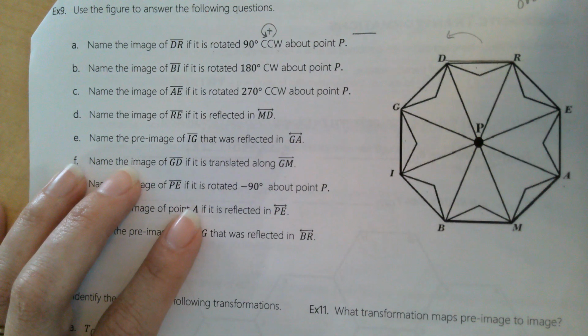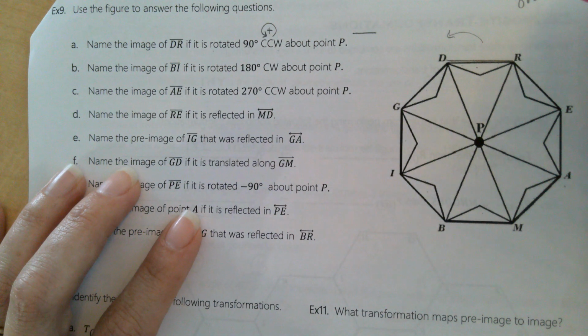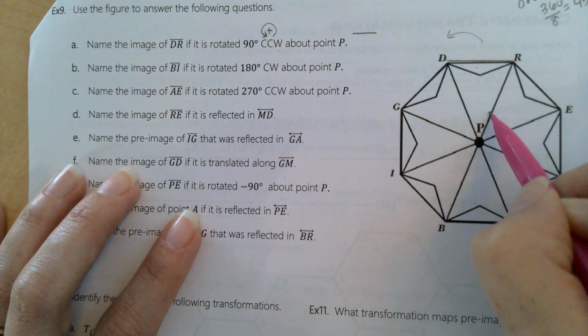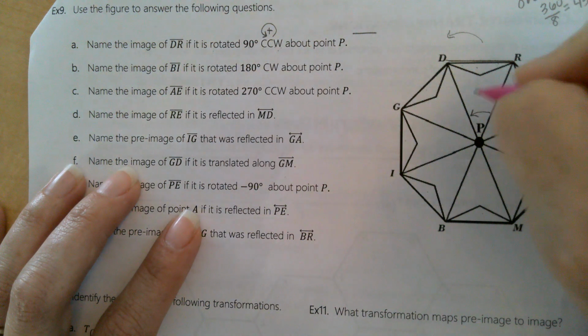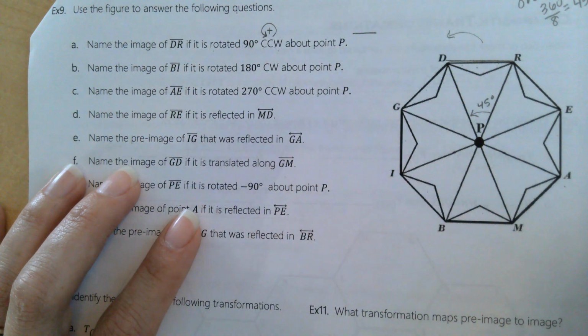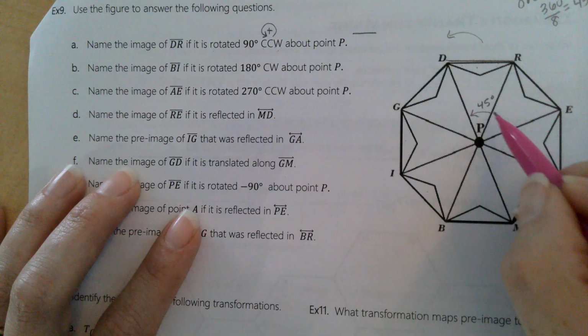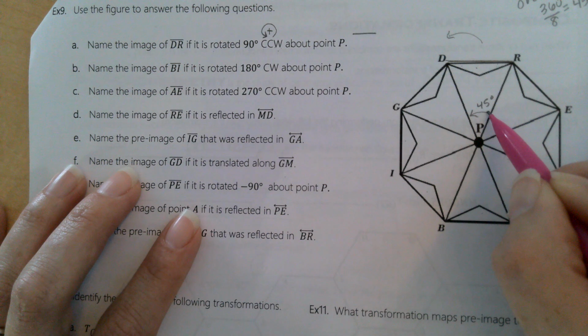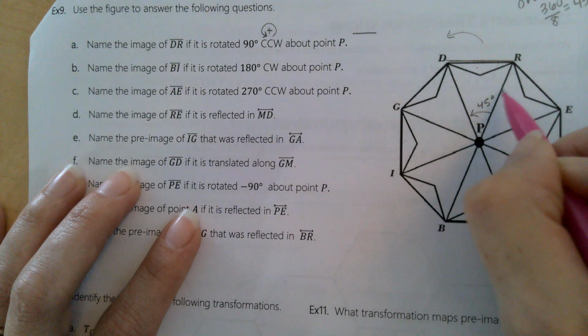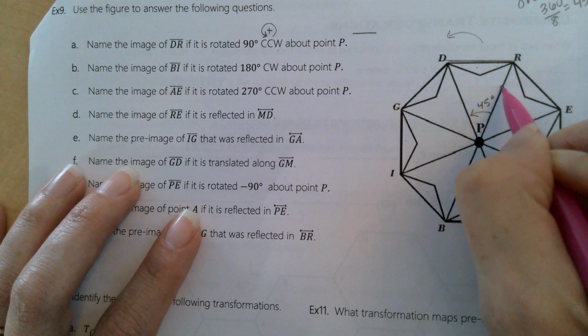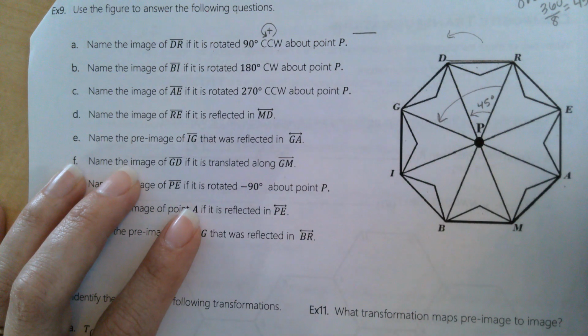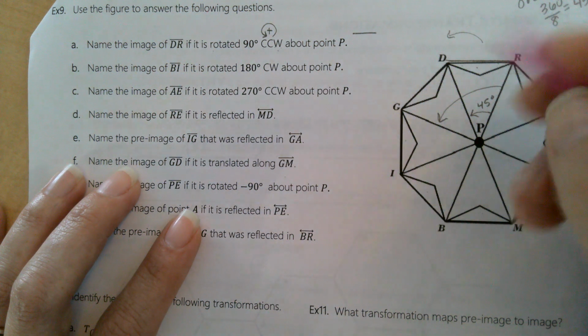So what is the degree for an order of 8? How do I find that? It's 45 degrees. Good. 360 divided by 8, which is 45. So that means from here to here is 45 degrees, right? Okay. So if I want 90, how many 45s do I have to go? 2. So I actually need to go from here to here to get 90. Are you with me? Okay.